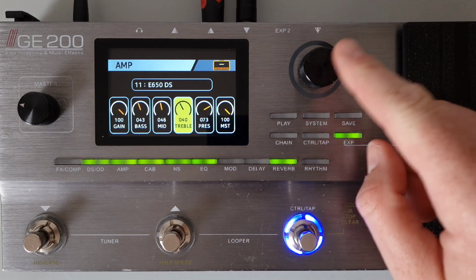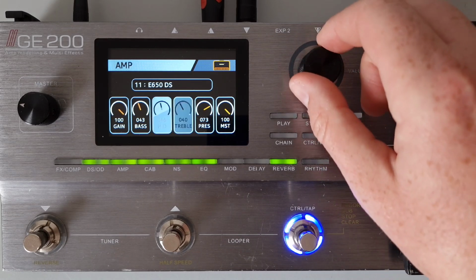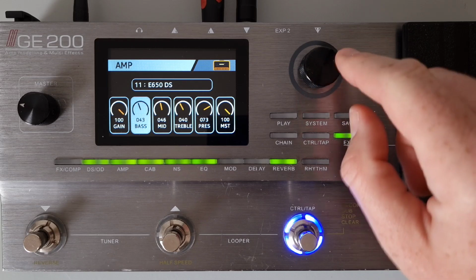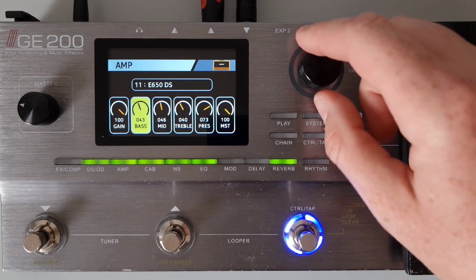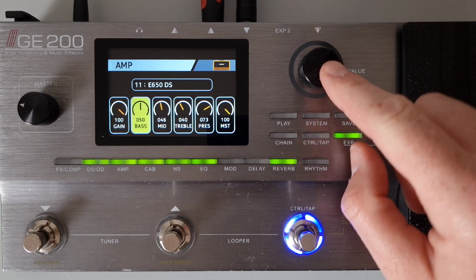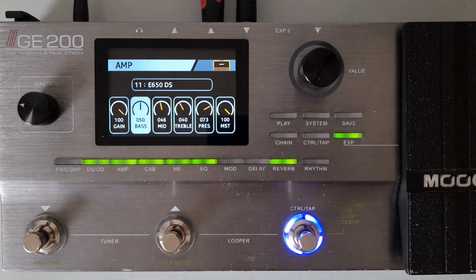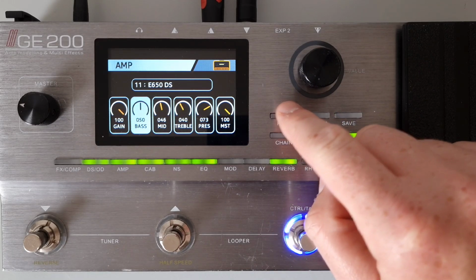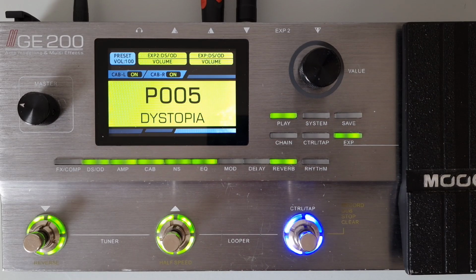When you're finished, press the value knob. If you wanted to adjust the bass as well, move along to that, press down and then adjust the bass. Press down again when you're finished. Press play to go back to the previous screen, and then make sure you save any changes before you continue.